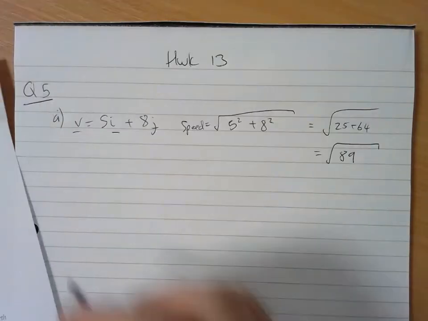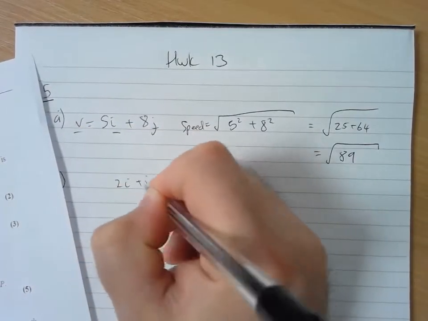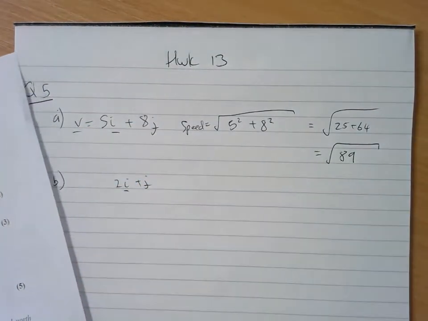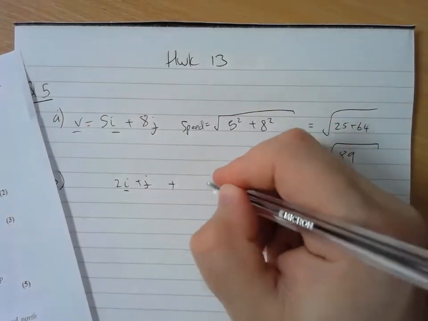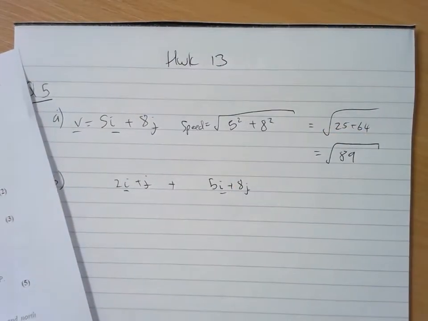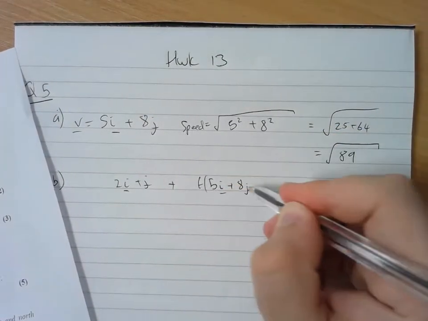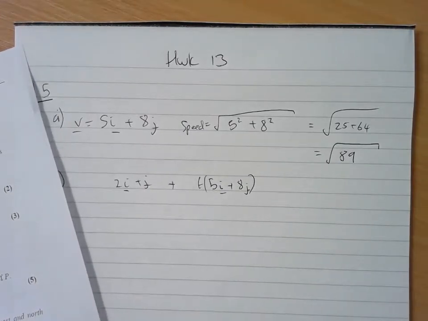So for b, we're going to write down 2i plus j, which is our initial position, plus we're now going to have our 5i plus 8j, which is our velocity, but we're going to have t lots of all of this. So you can write it out like that. We can then simplify it if we want.